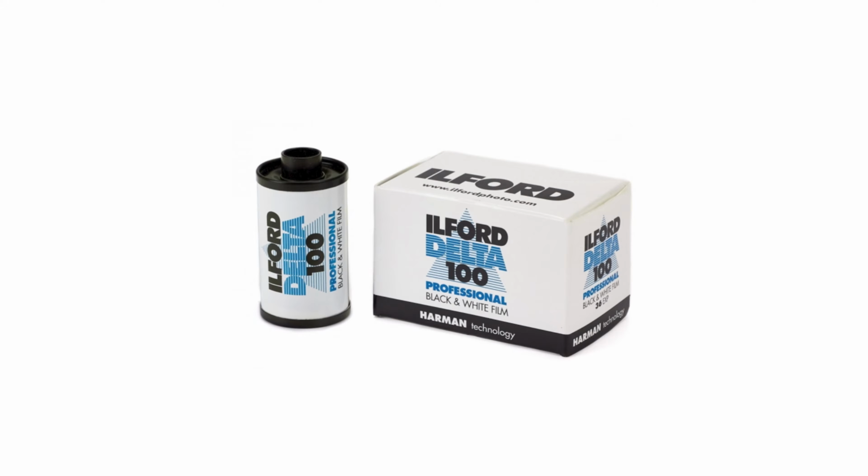So ISO basically refers to how sensitive either your film is or your digital sensor. So if you've ever purchased a roll of film, you know that you have to purchase film with a specific ISO, and that ISO corresponds to how sensitive that roll of film is to light.